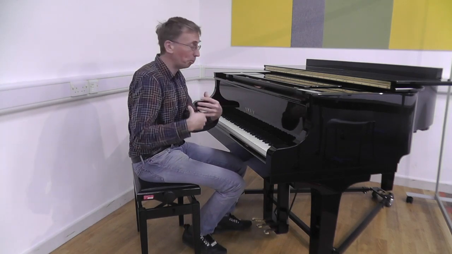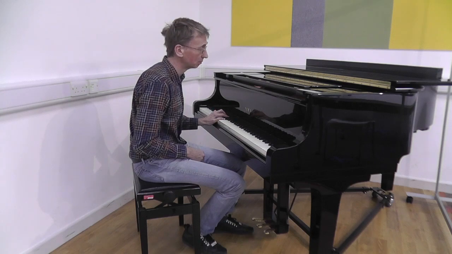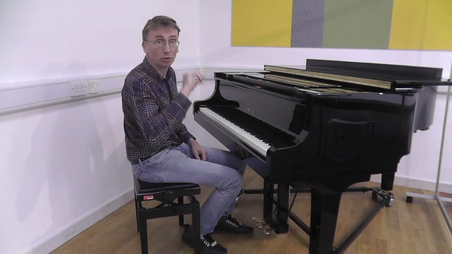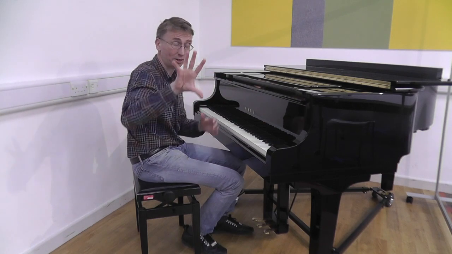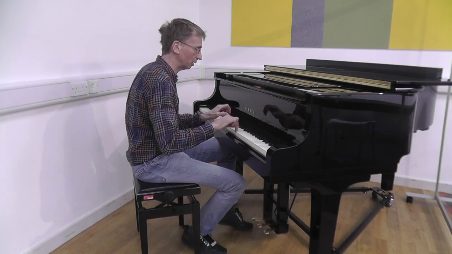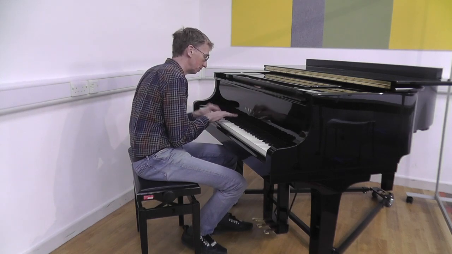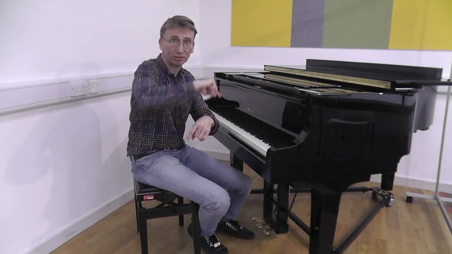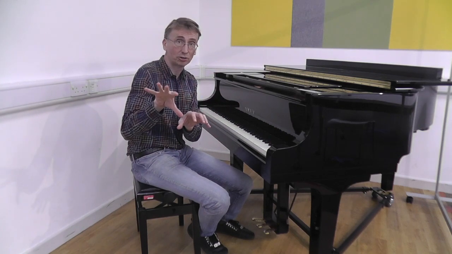So the chords are compact like this. And most of the figuration is within an octave. That's the first variation. So very, very little of the figuration extends over individual octave spans.